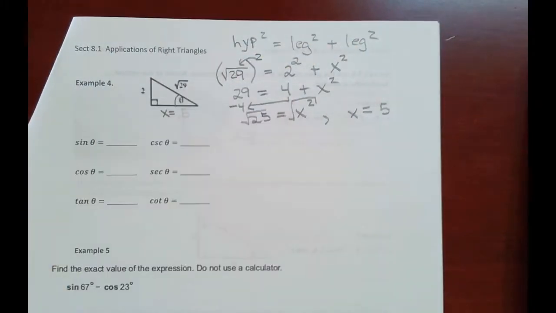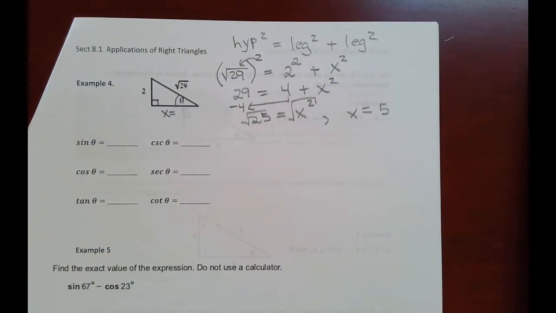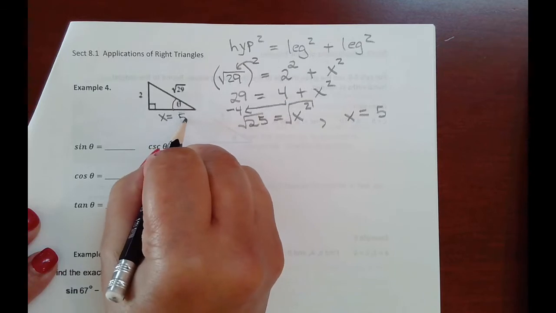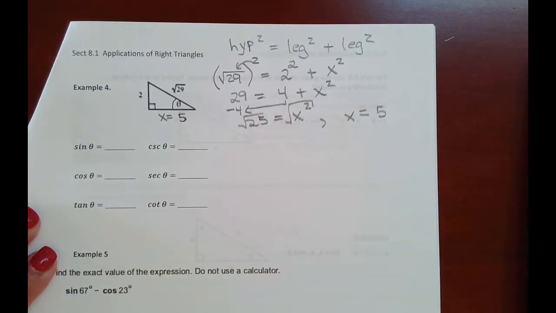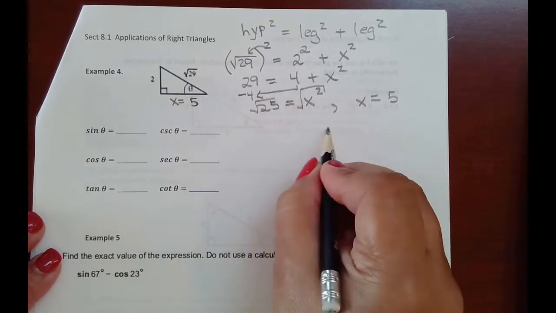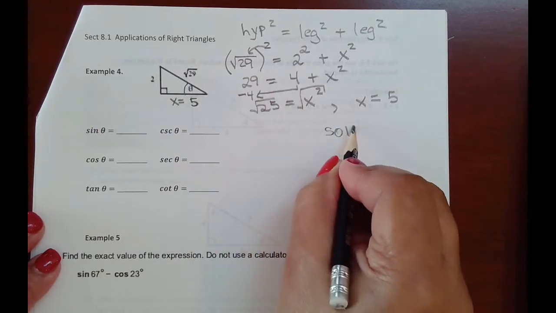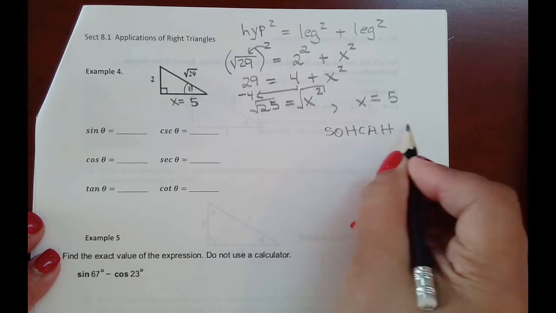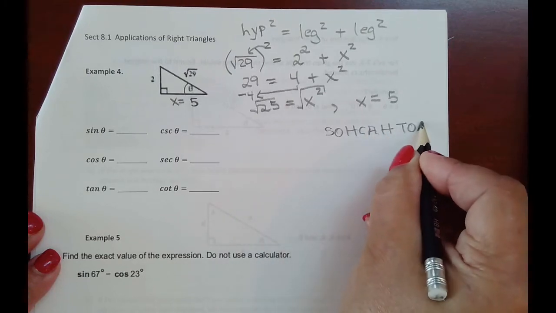Let's write that a little bit nicer. Okay, so we have 5 more. Okay, so now doing sine, cosine, tangent, and then all the reciprocal cousins. We can just use SOHCAHTOA to remind us of all the formulas.